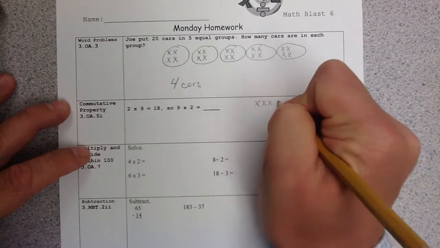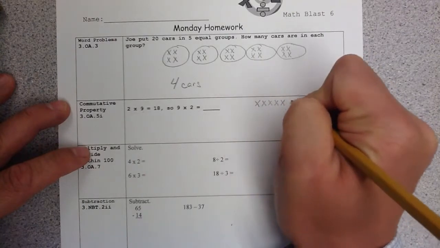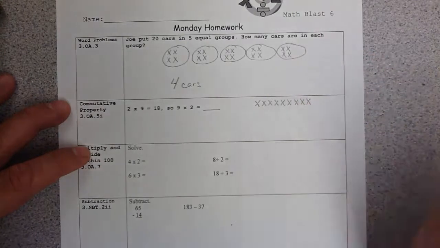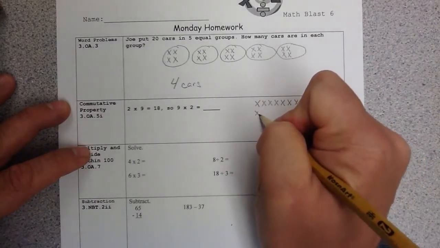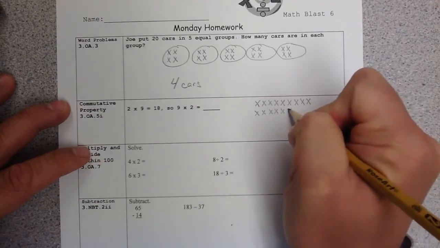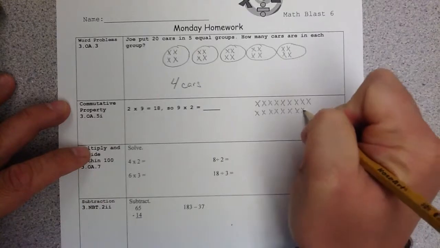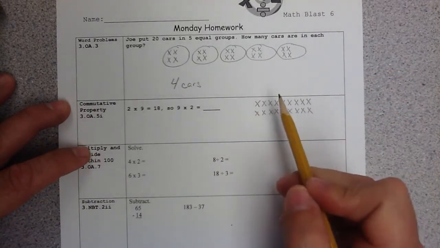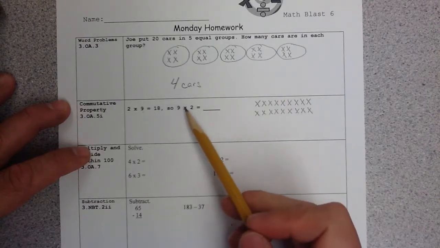1, 2, 3, 4, 5, 6, 7, 8, 9. And now I need another row of 9. 1, 2, 3, 4, 5, 6, 7, 8, 9. So I have my 2 rows of 9, so 18 x's. So let's look at 9 rows of 2.